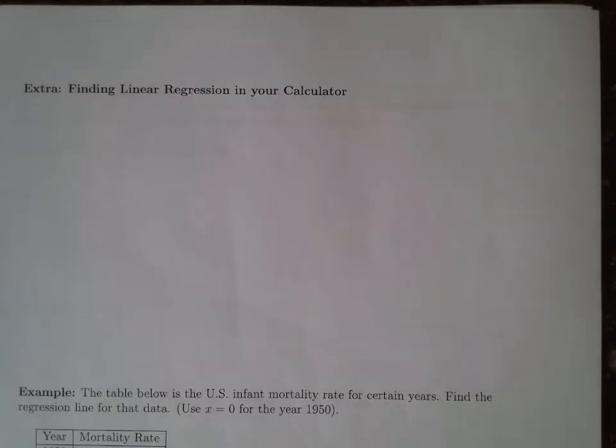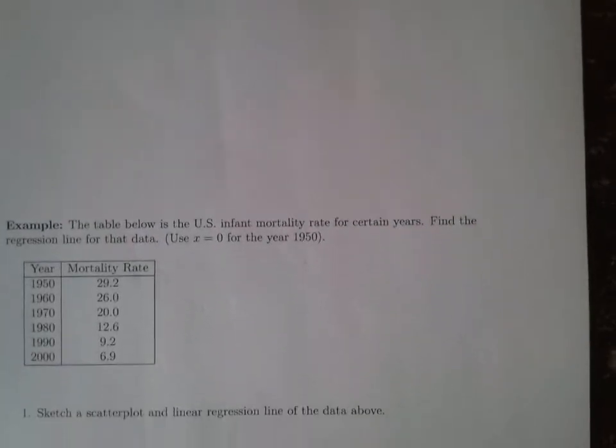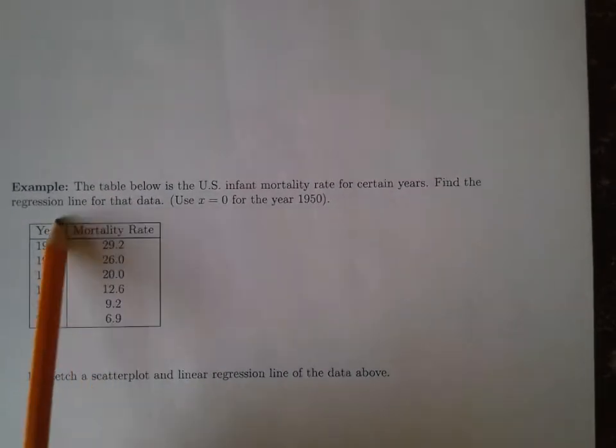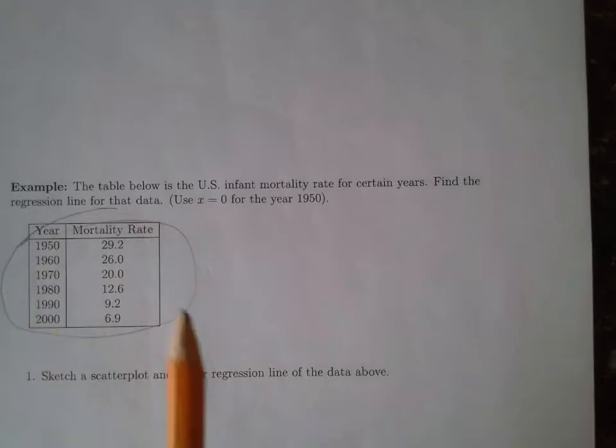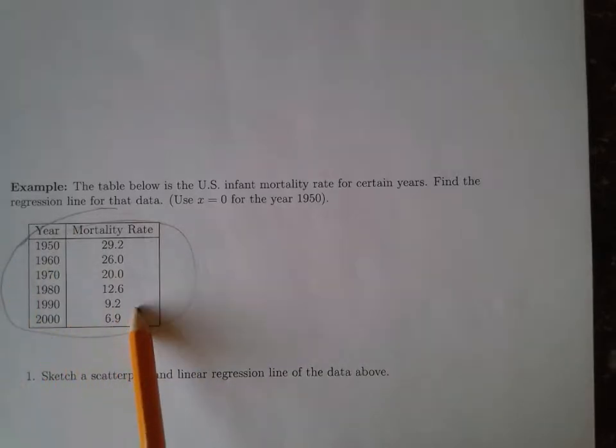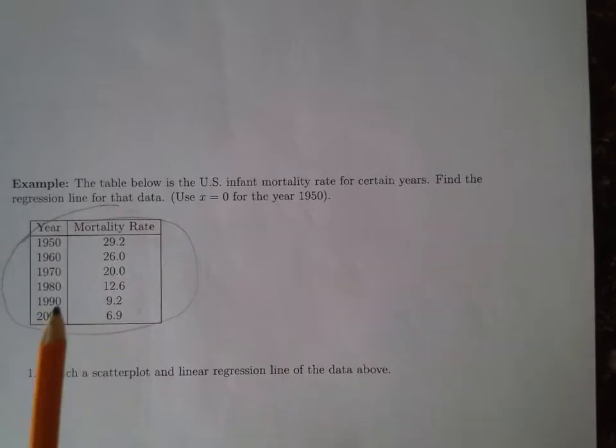All right, so what does linear regression mean? So what we're going to do is we're going to take information here. So these are points. So someone actually went out and got this data. Okay, and we're going to go ahead and graph this. So I'm just going to go ahead and do that now. So I'm going to graph this.